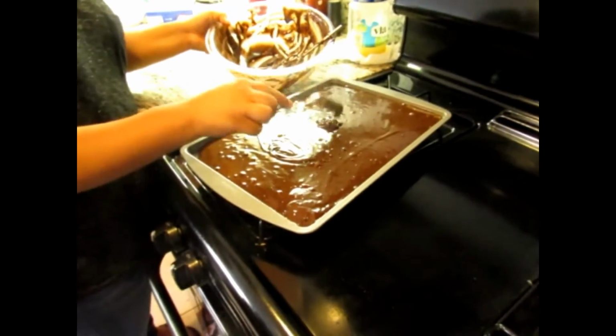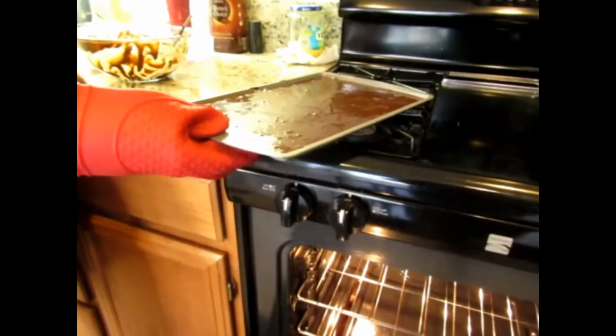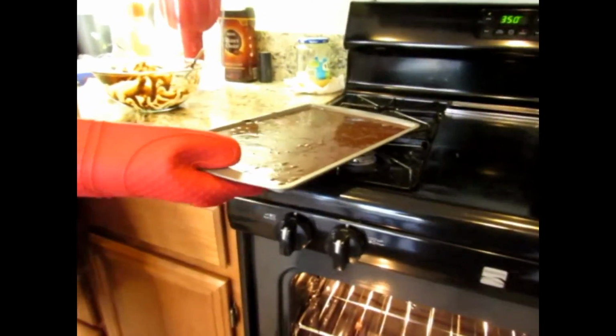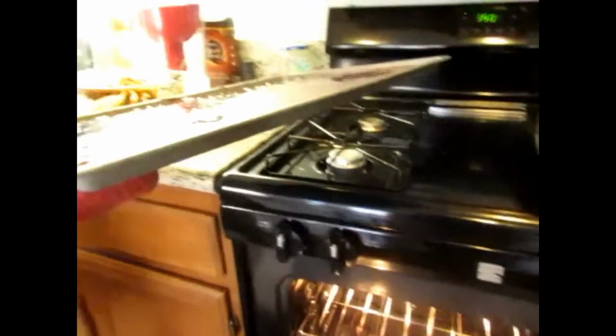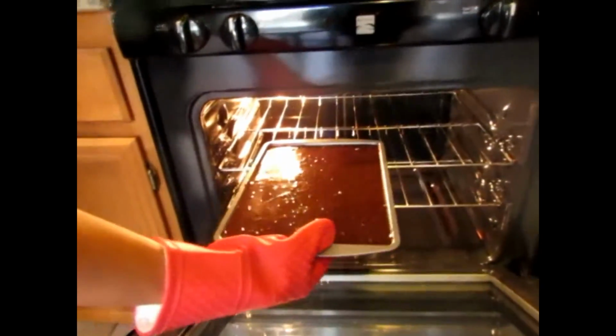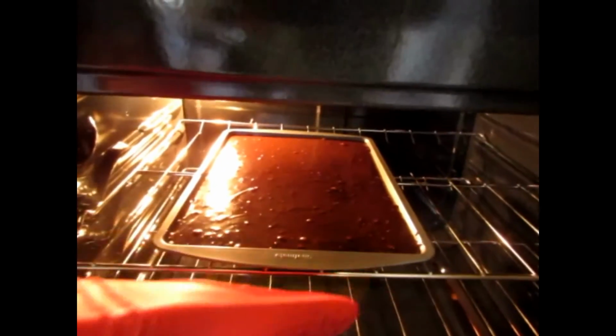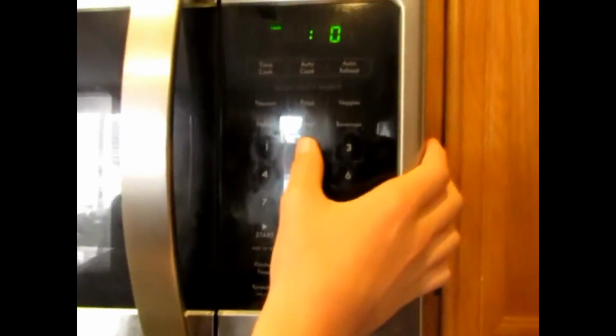After you're done evenly distributing the batter on the tray, you're going to want to put it in the oven to bake. As you're done setting in the brownies, you're going to need to put on your timer, but the time does vary on the size of the pan you use. In this case, ours was 28 minutes.